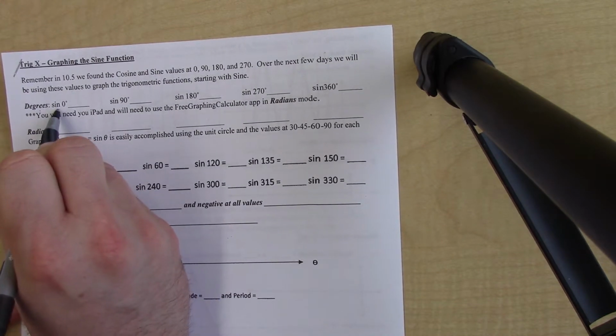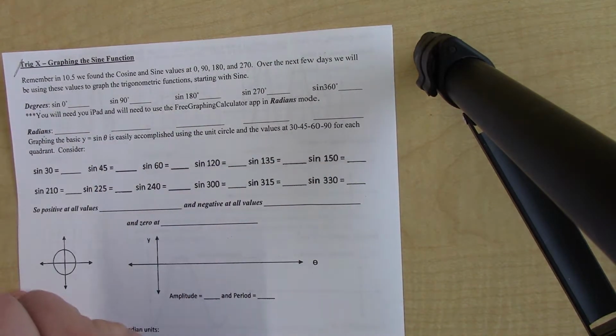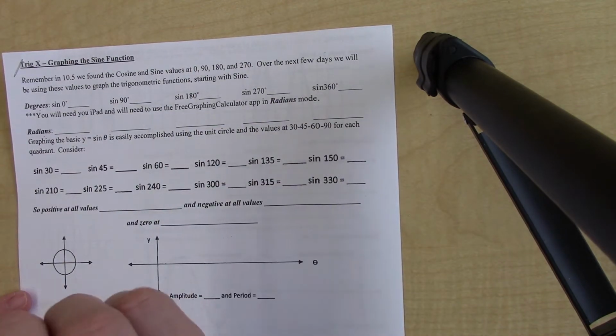I want you to take your graphing calculator, press pause a minute, and find the value of all of these. Make sure your calculator is in degrees, and go from there. Again, plug in all those values. Press pause.